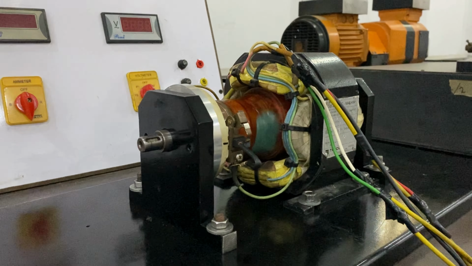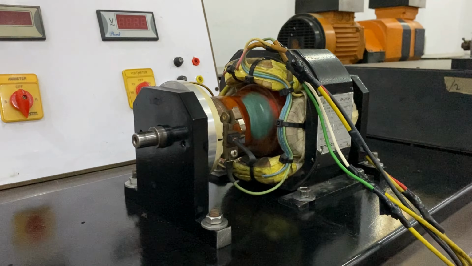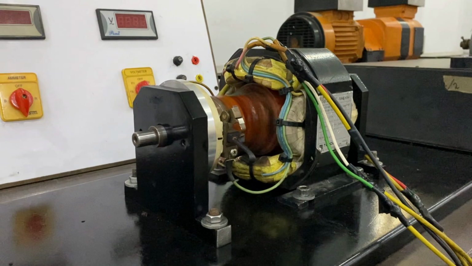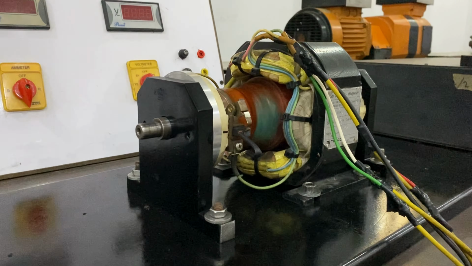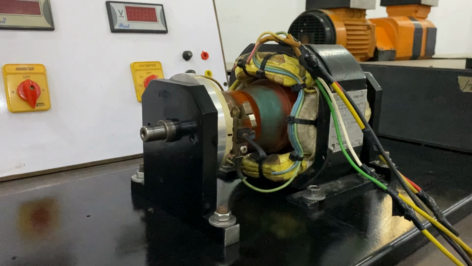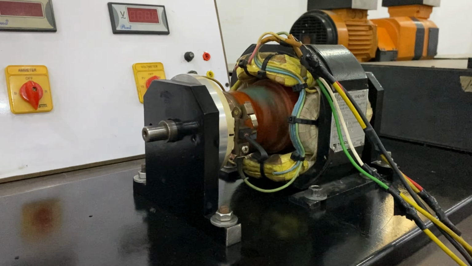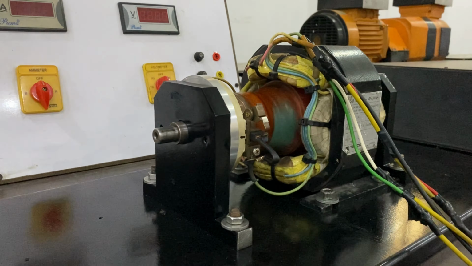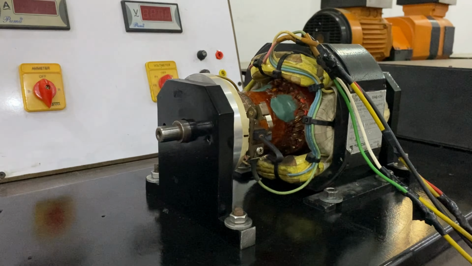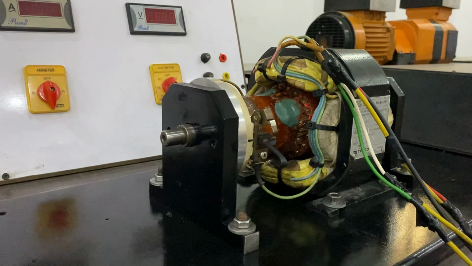It has become a current carrying conductor placed in the magnetic field. So if I increase the current, here you can see its speed is increasing, right? So armature is the rotating part and your field winding is a static part in this particular machine. So there are two basic classifications. One is the set of static parts and the other one is the set of the rotating parts.